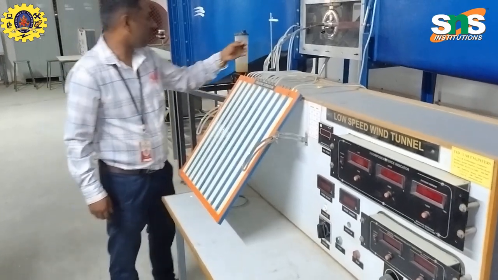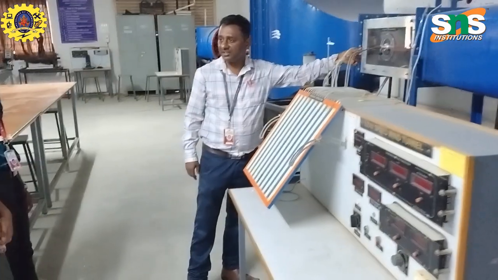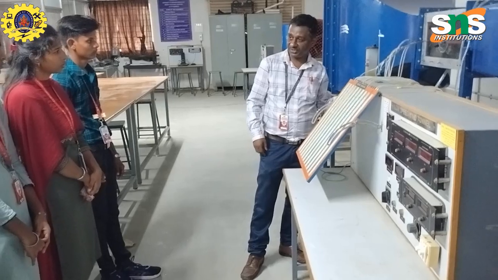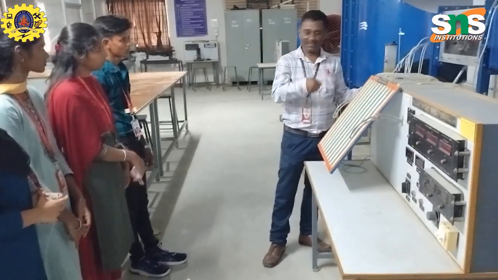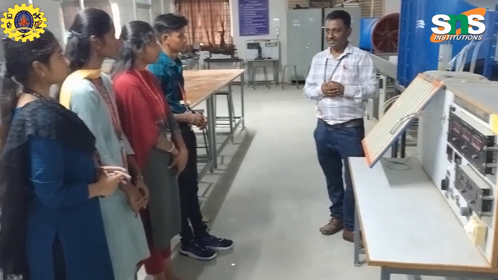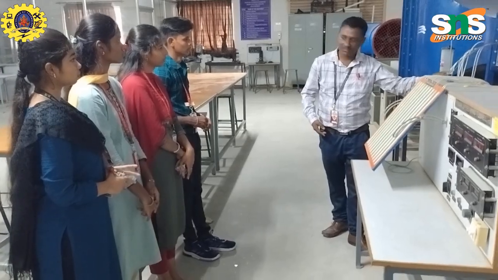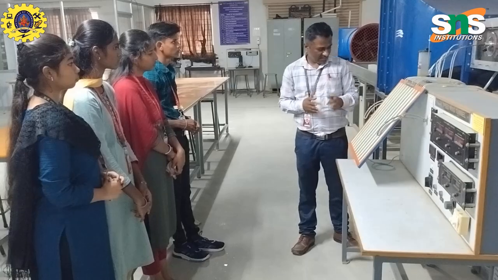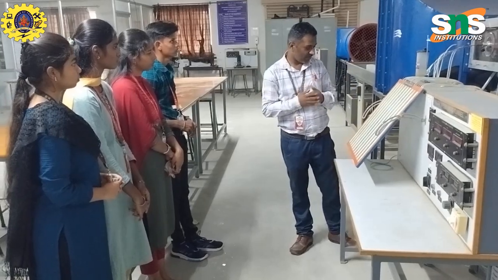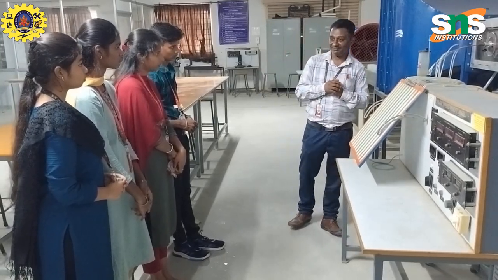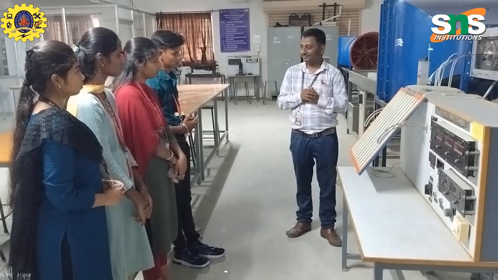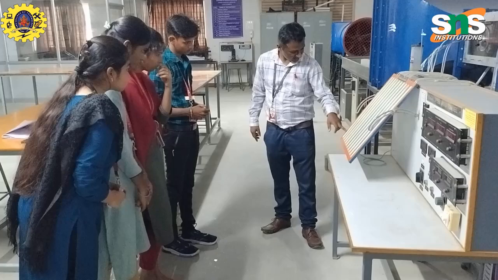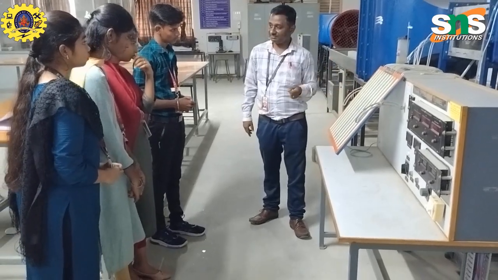Up to how many ports there are, they are called pressure ports. They are inserted with this kind of tubes. So the air will hit there, and how much pressure is created will be transmitted through this tube to the manometer. Can you tell me how the pressure is measured in the manometer? Just look at that. You will have 1, 2, 3, like that in terms of centimeters.